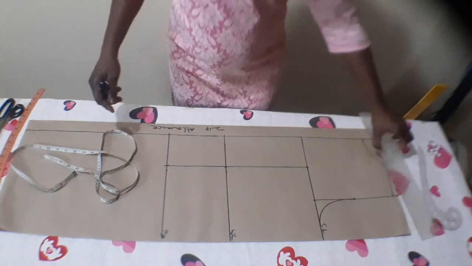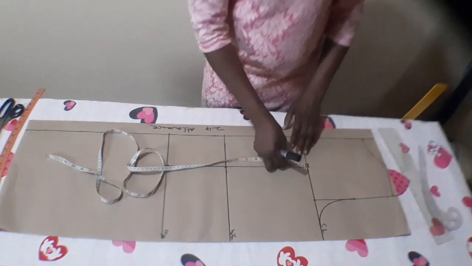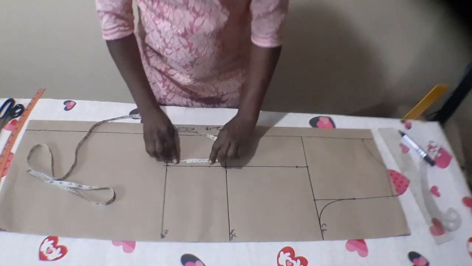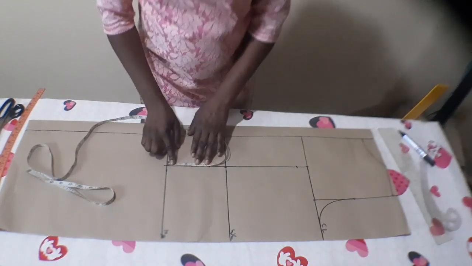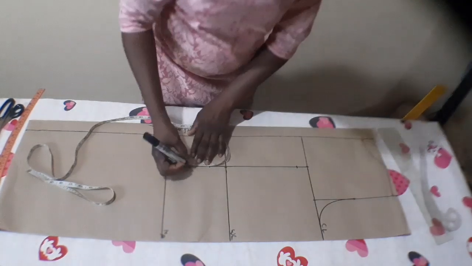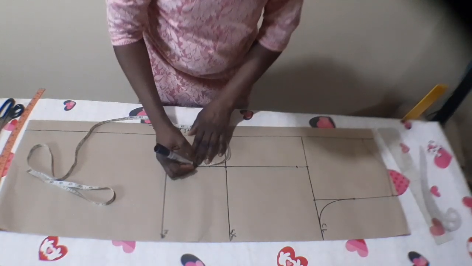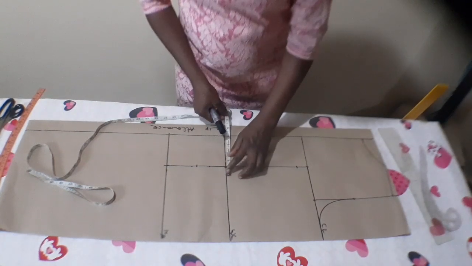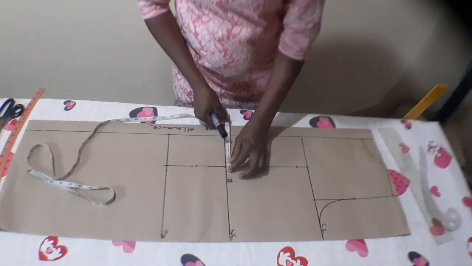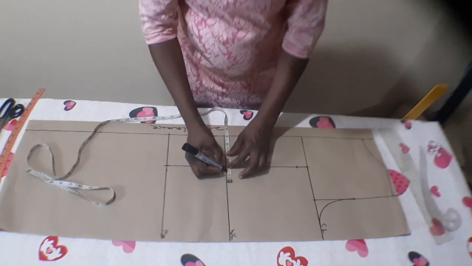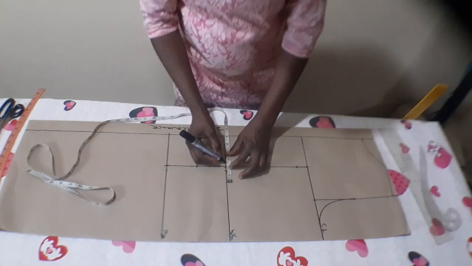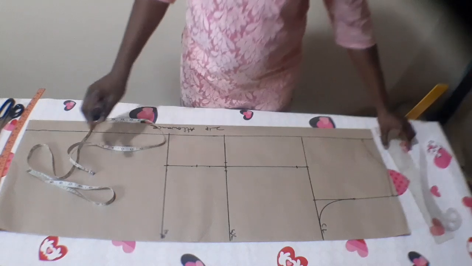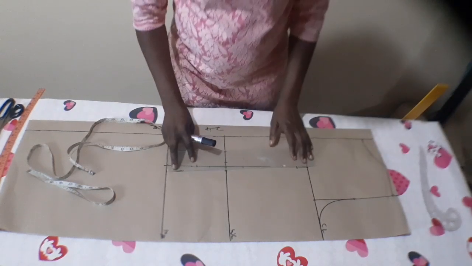Now for me to get my dart, on my chest line here, I'm going to come down by 1 inch. Now I'll come to my hip line and measure 3 inches upward. So on my waistline here, I'm going to come in by ½ inch on both sides. So I will now connect it like this.